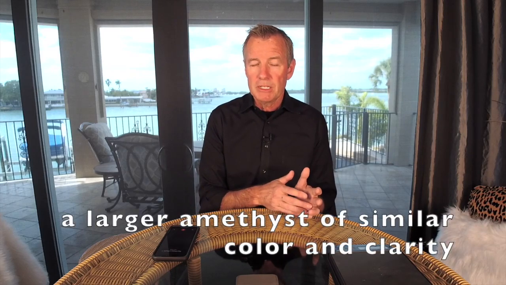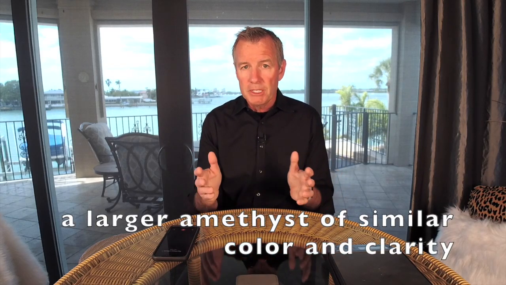Now, conversely, if you're looking at something like an amethyst. Amethyst is one of the more valuable members of the quartz family of gemstones, but it's not uncommon to find crystal sizes of amethyst that are much larger. Now, a 10 carat amethyst will be more valuable than a 5 carat, if everything else is equal, because it's 10 carats, twice the weight.